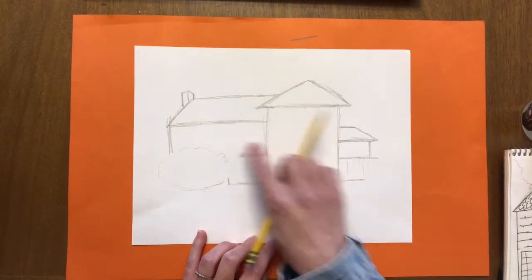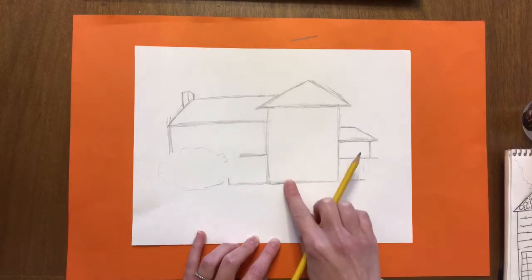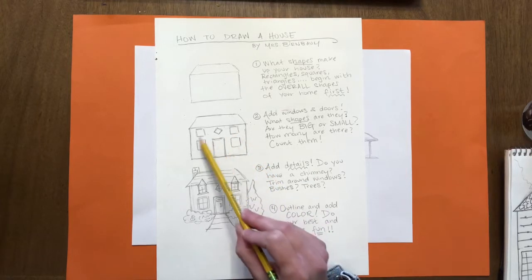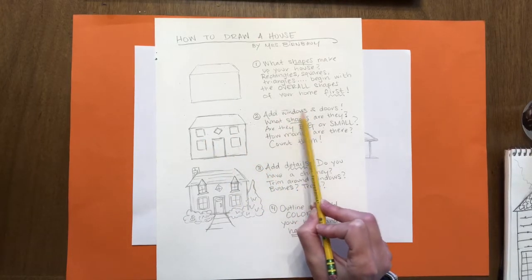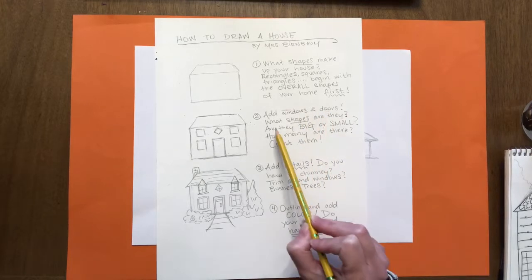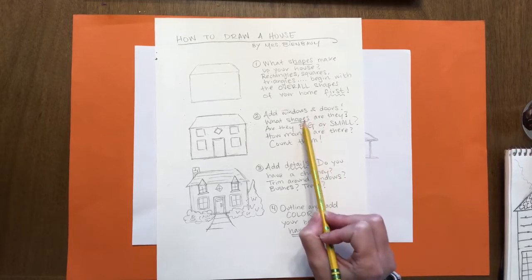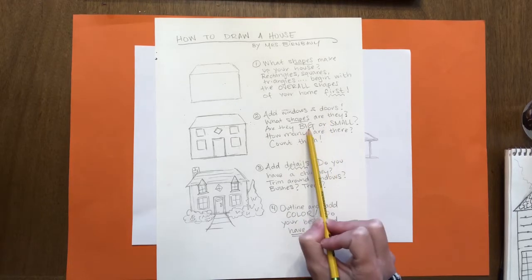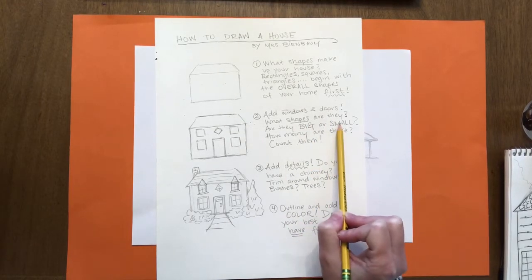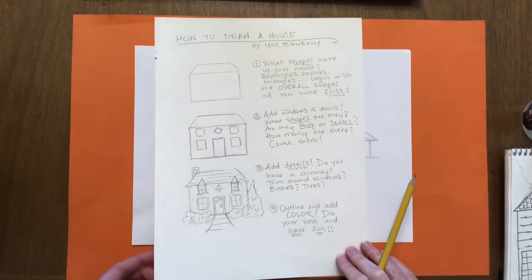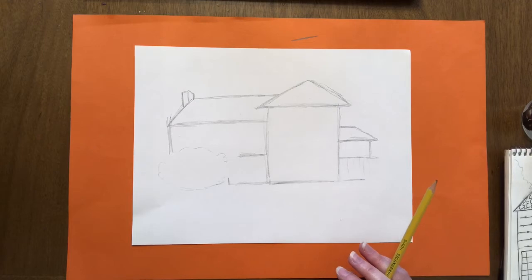Now, after you're done creating the rough sketch, you're ready to tackle my second suggestion, which is adding some of the details. I suggest adding the windows and the doors next. Check out what shapes you see. All houses have different shaped windows. Some houses have one door, two doors. Some windows are big, some windows are small. Count to see how many of them you have and do your best.